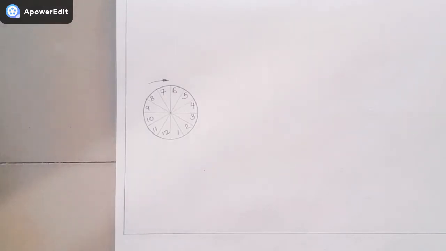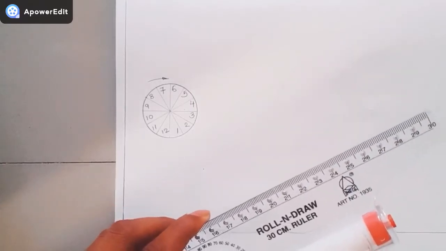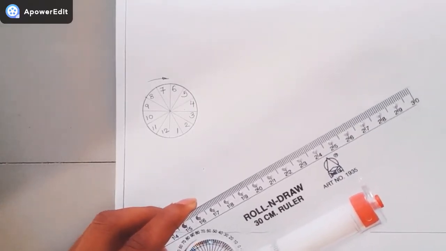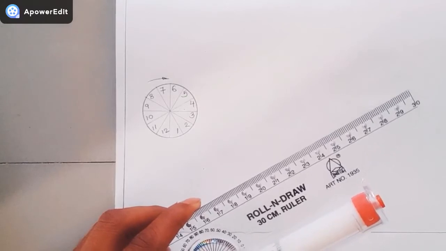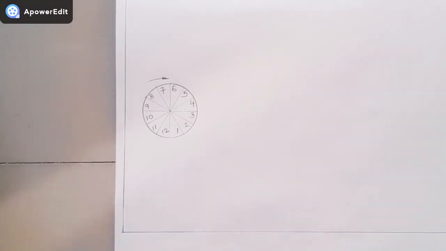So we have to now draw a straight line which will be equal to the circumference of this circle. So the 40 diameter and the circumference comes around 125.66.